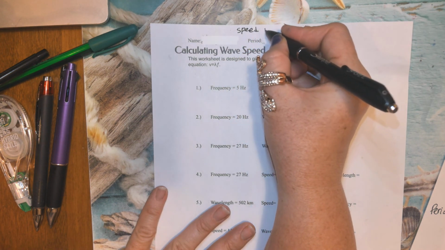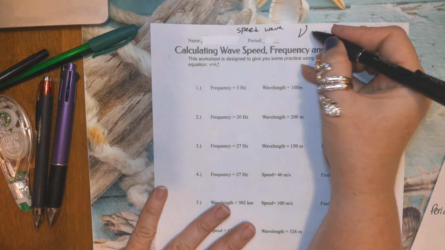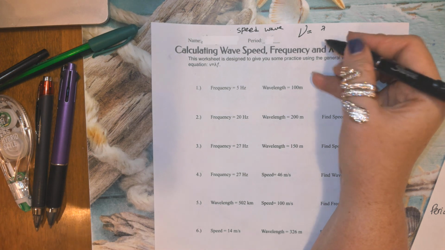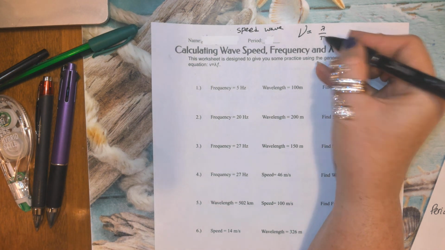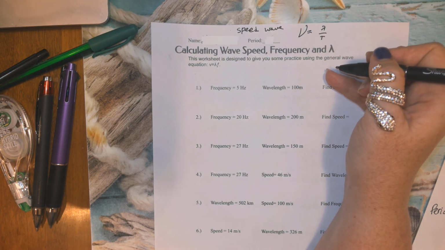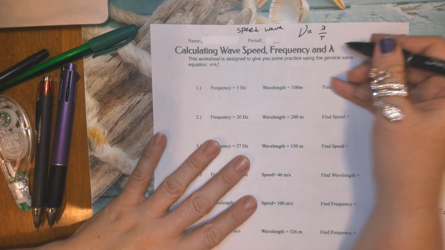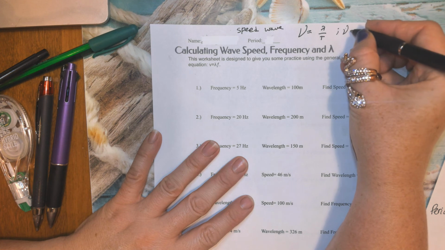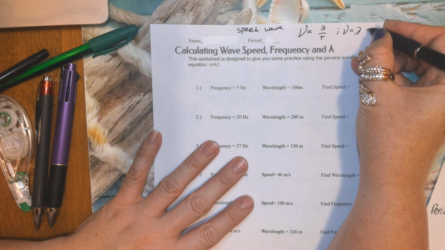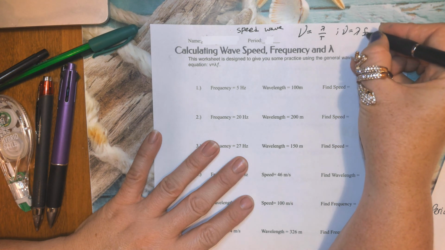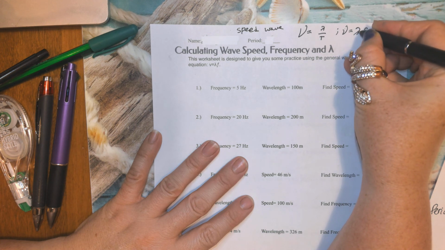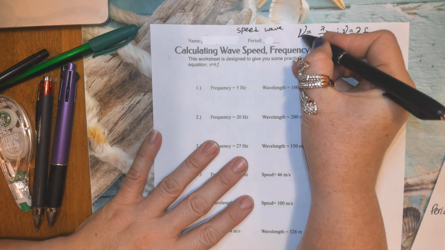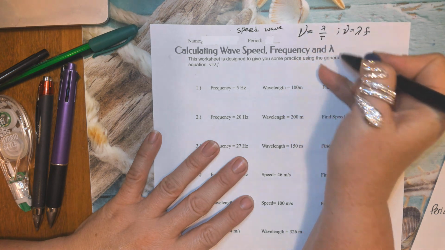The speed of a wave equals the distance the wave travels divided by the time it takes to travel. We derived a second equation that the velocity or speed of a wave equals the wavelength times the frequency. Please watch lesson 2.1 to see where those equations came from and understand all the terms in them.